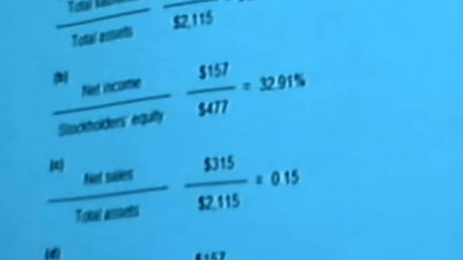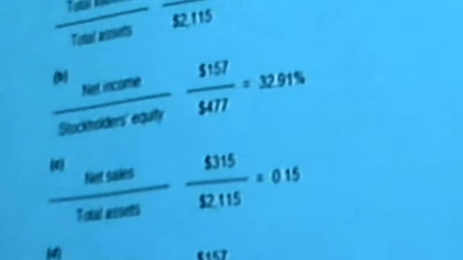What is this telling us? Our net sales, which you know what net sales are, represent... is this 15%? Or did they just... there's no percent sign on the end. What happened here? Is that less than 1%? I'm not sure what they're trying to show. Somebody punch that in. 300 of 2,000. 0.148.